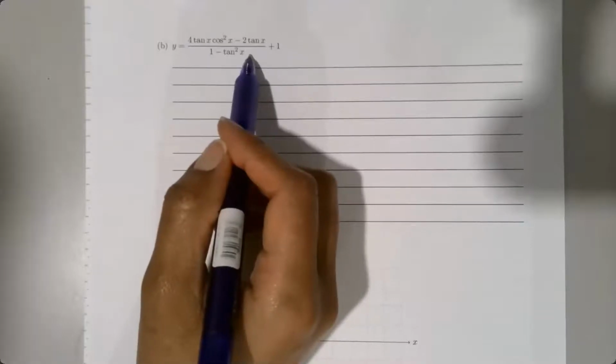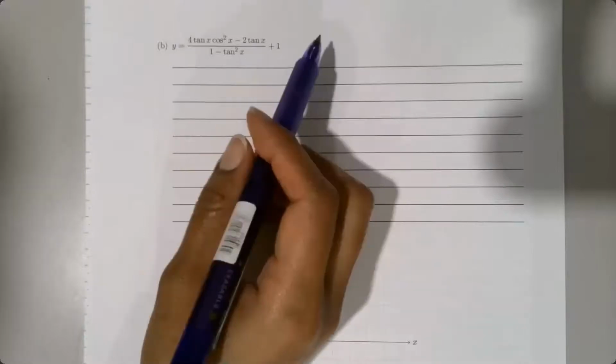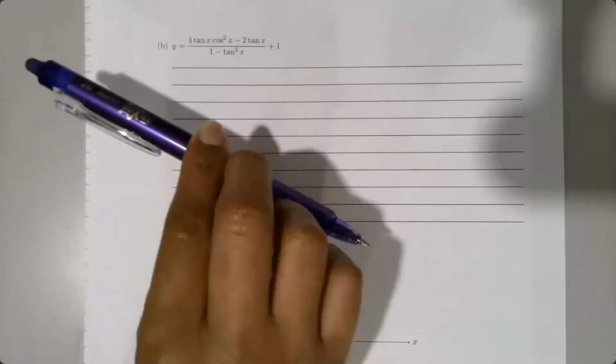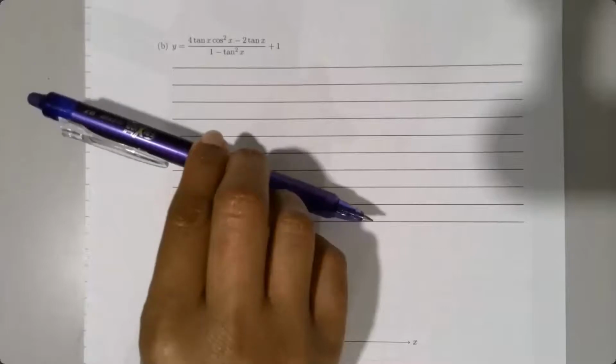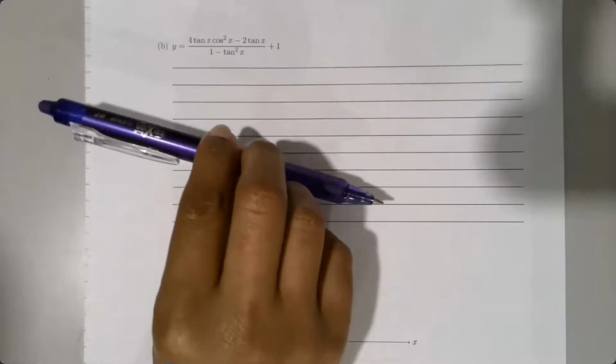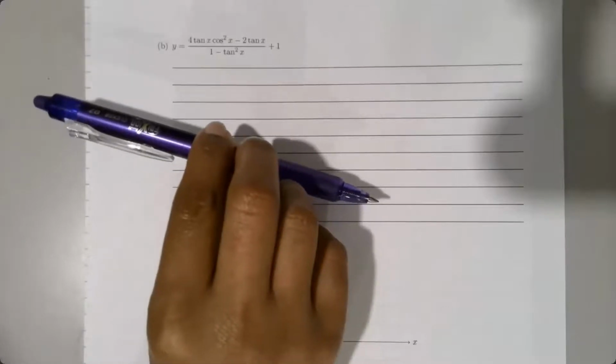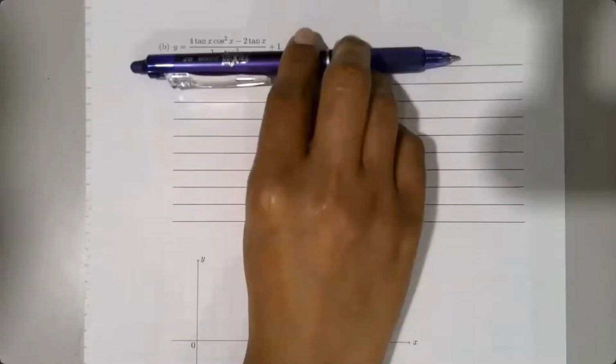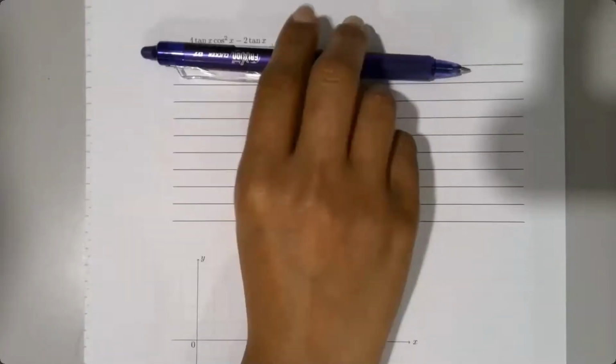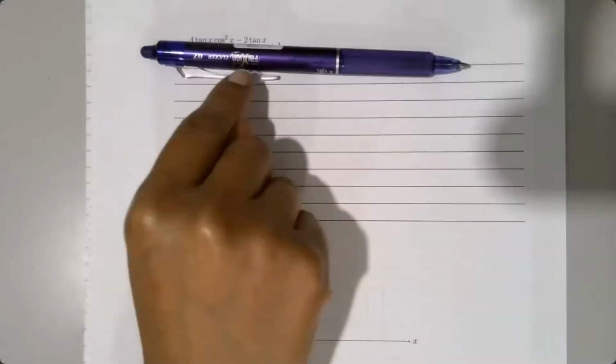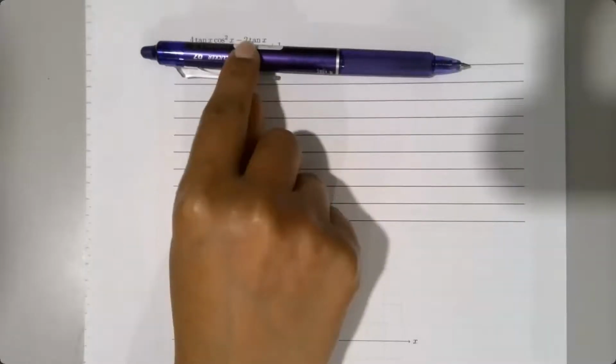So with this problem, I would encourage you to focus on either numerator or denominator first and try to see what can be done to that. If I look at the numerator, for example, the one thing that catches my eye is the fact that I have a 2 tan x in the second term, and you can also see a 2 tan x in the first term, right?